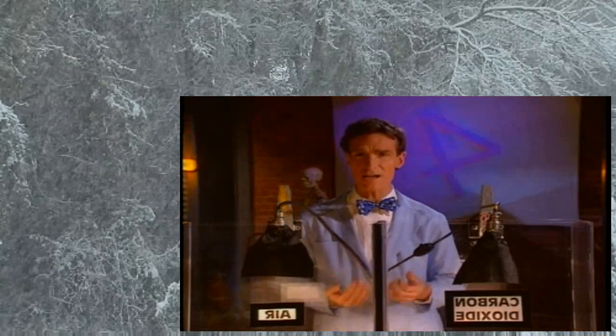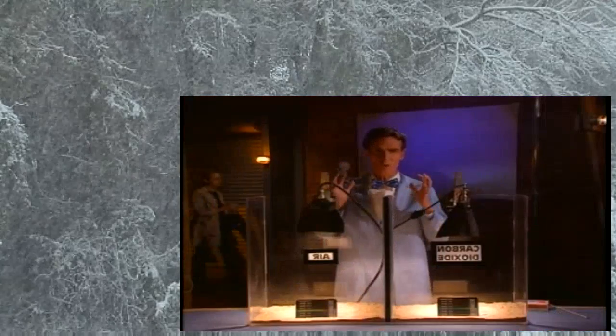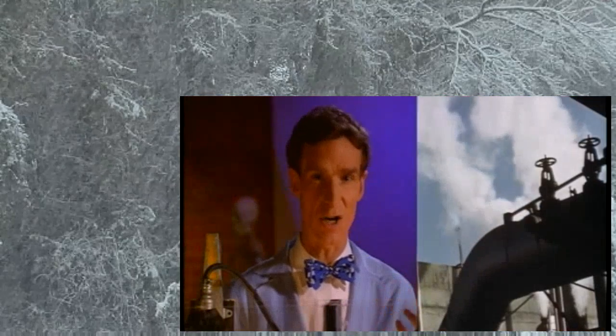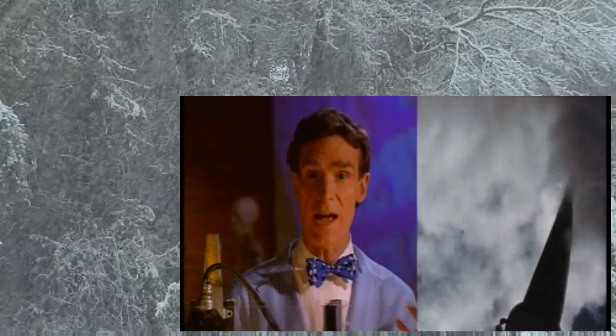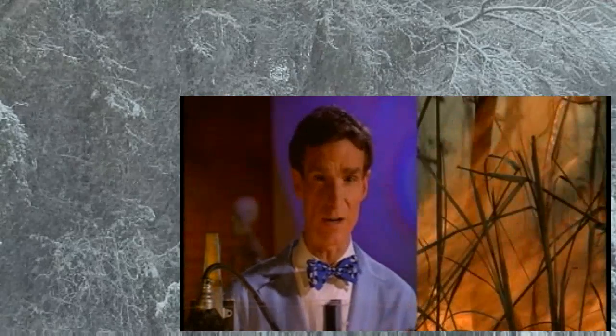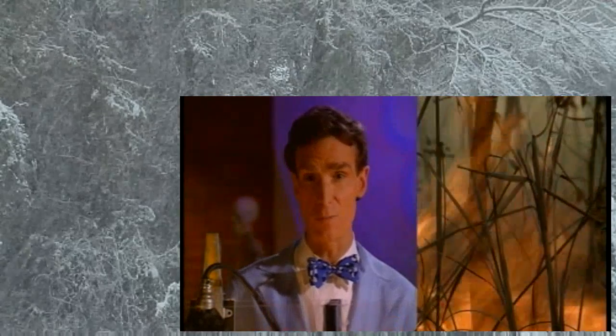That's because carbon dioxide is a gas that helps hold in heat. So carbon dioxide in the world's atmosphere helps keep the world warm. It holds in heat. Without it, the world would be freezing cold. Here's the thing. Right now, we're pumping billions of tons of extra carbon dioxide into the world's atmosphere every year. It comes from cars, trains, and planes. It also comes from forest fires. People are burning down forests to make room for farms.